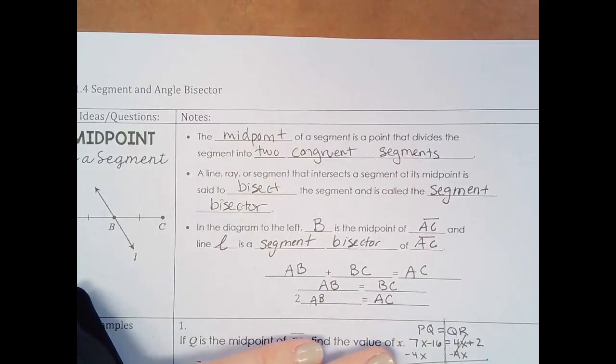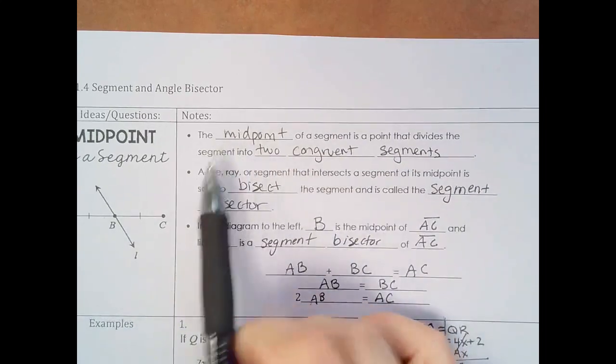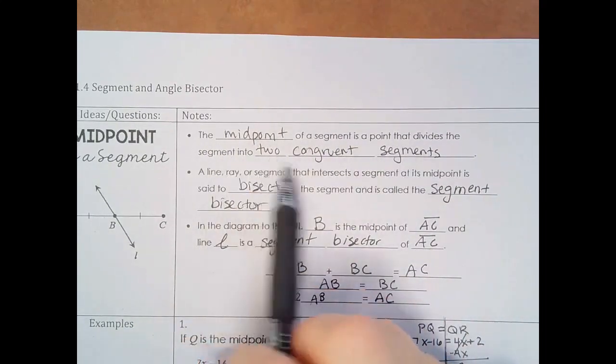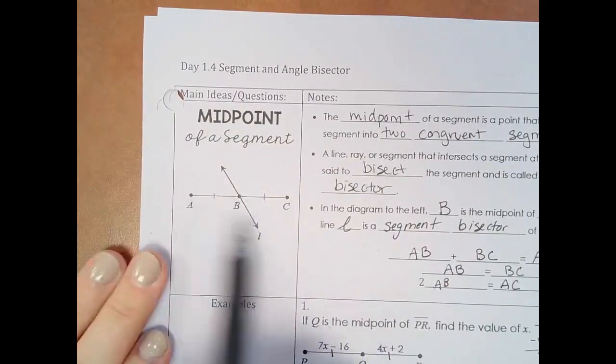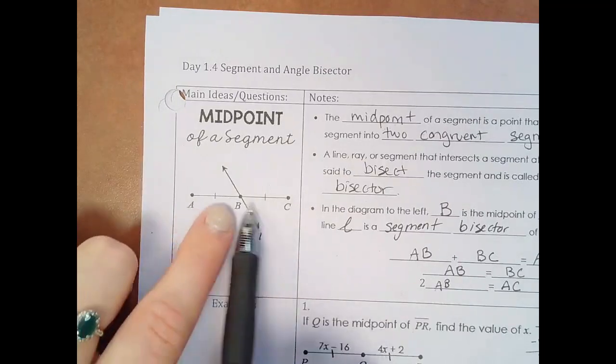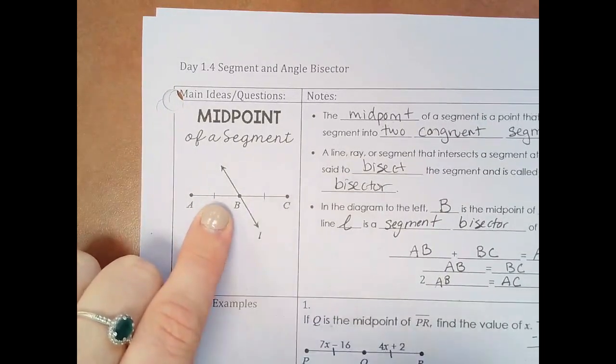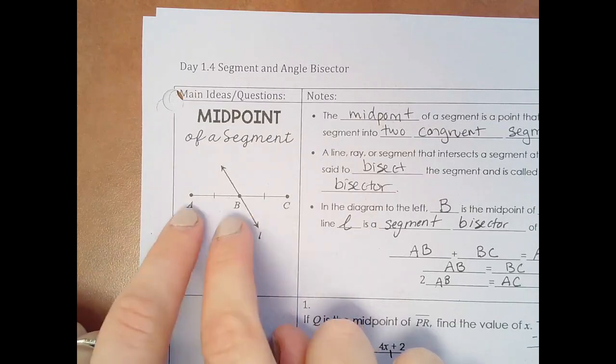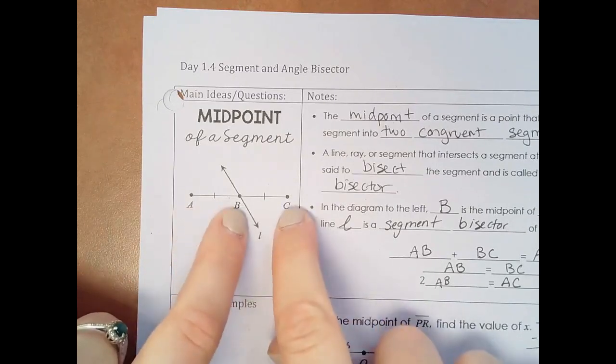Okay, now that you've filled all of this in, it says the midpoint of a segment is a point that divides a segment into two congruent segments. So B is the midpoint of AC because it's cutting AC directly in half. And we denote that because we have these two congruents here. A to B is the same length as from B to C.